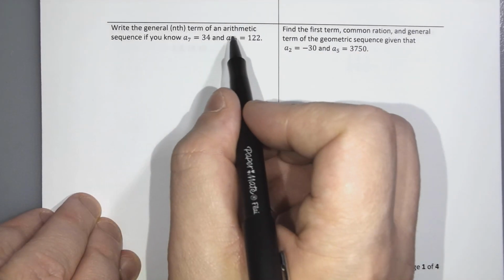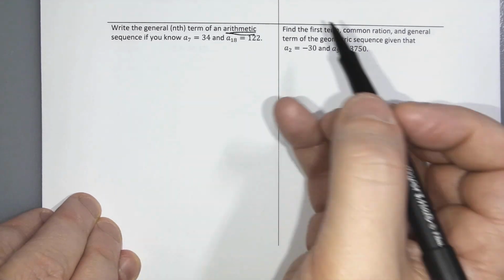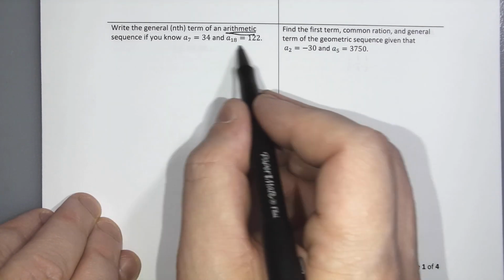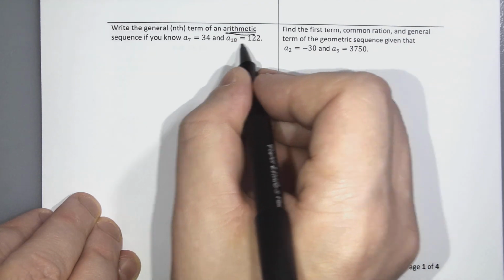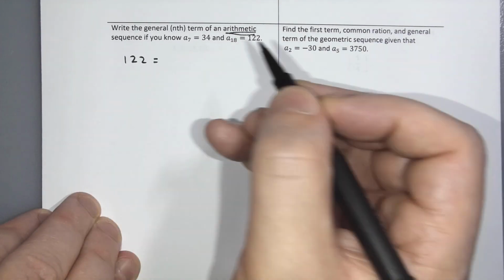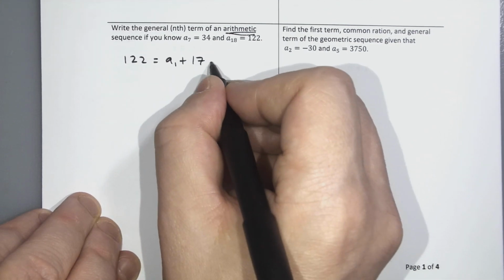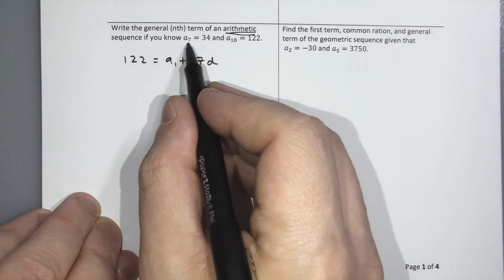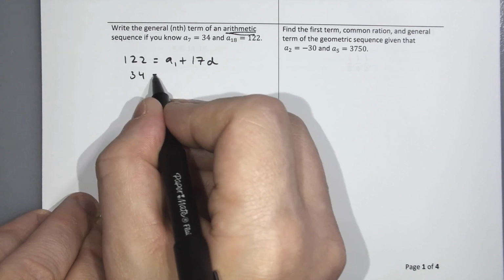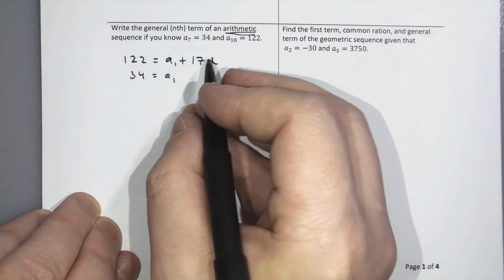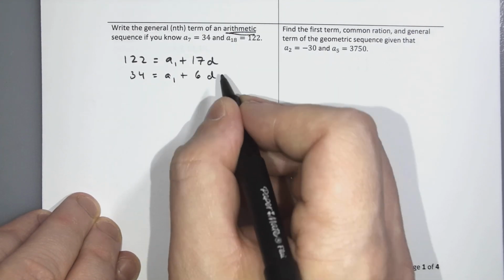Write the general nth term of an arithmetic sequence. Thank goodness we know this one's arithmetic if we know these two facts. So a sub 18, which is 122, is equal to whatever the first term is plus 17 copies of the difference. And the seventh term, which is 34, is equal to the first term plus 6 copies of the difference.